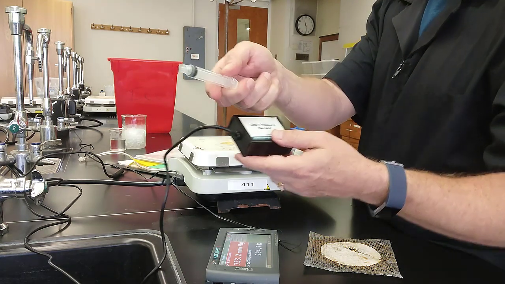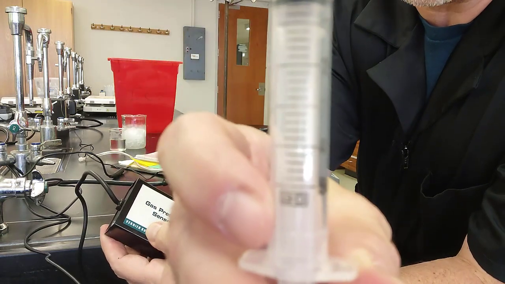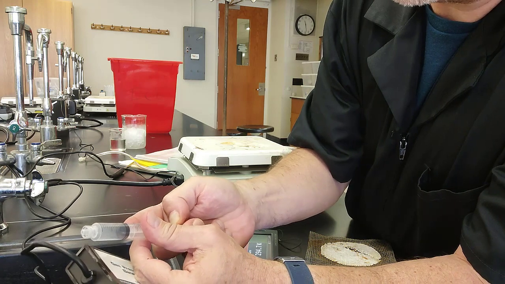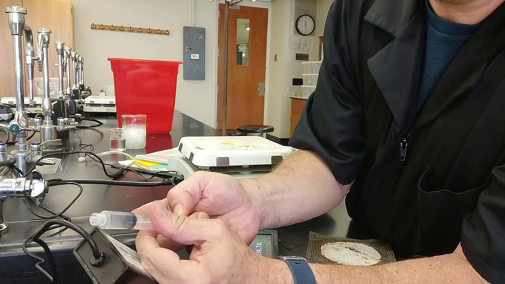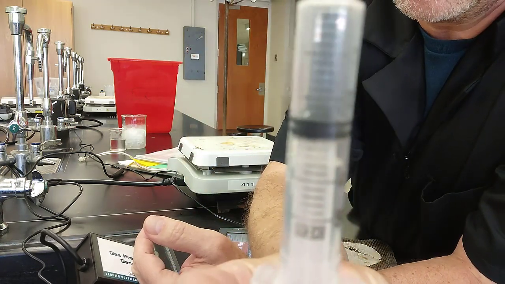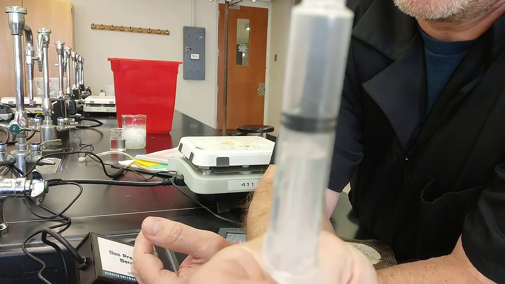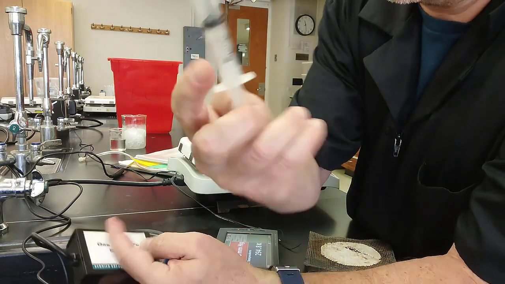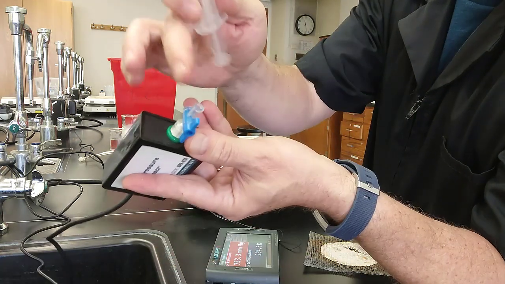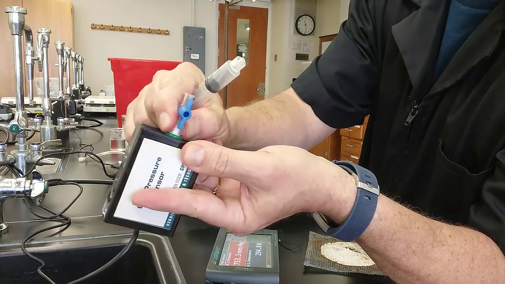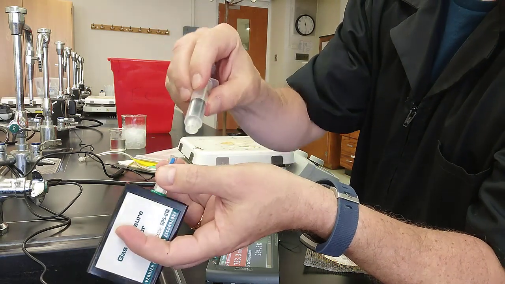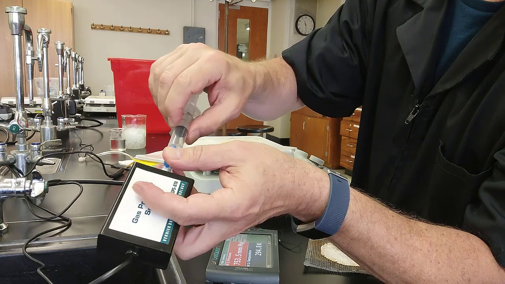the syringe to be half of its volume. This is a 5 milliliter syringe, so we'll set it at right at 2.5 milliliters. 2.5 milliliters. And the pressure sensor is threaded. We'll make sure that it's on there tightly, this adapter. And the syringe is also threaded, so we can just screw it on.